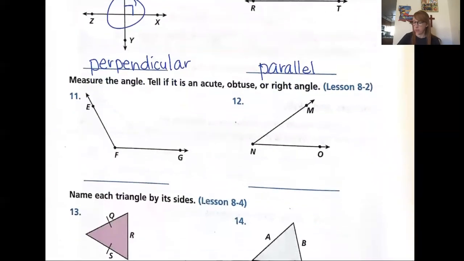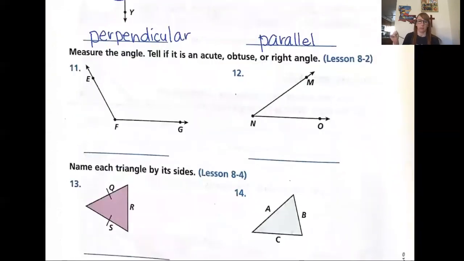Okay, there are 2 steps to 11 and 12. Number 1, measure the angle. And then number 2, decide if it's acute, obtuse, or right based on the measure. So first you need to measure and you need to write that measure down. So our measure for number 11, this angle is 120 degrees. And it is an obtuse angle because it's larger than 90 degrees, but less than 180.